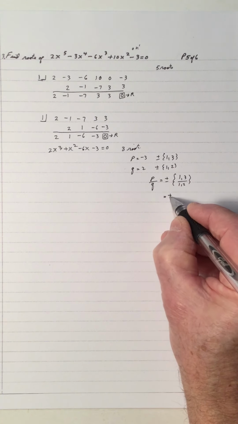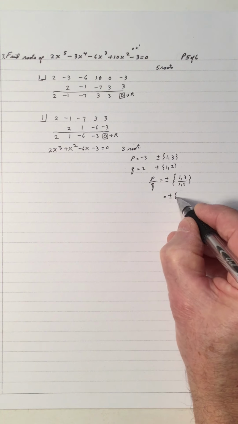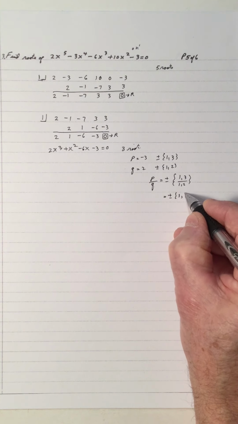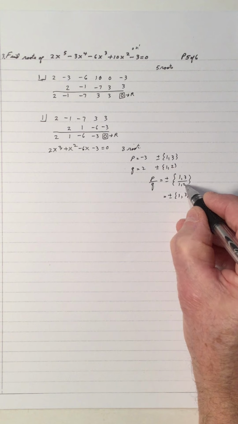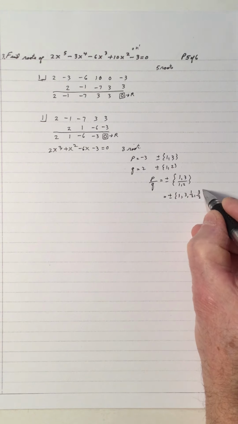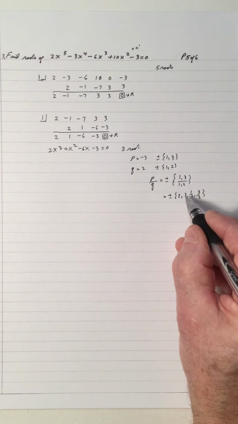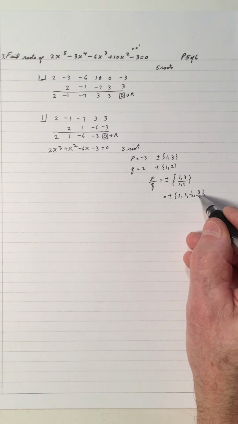So that's going to give us, divide 1 into both of these. 1 divided by 1 is 1. 3 divided by 1 is 3. 1 divided by 2 is a half. And 3 divided by 2 is 3 over 2. So there's all the possible factors. Plus or minus 1, plus or minus 3, plus or minus a half, plus or minus 3 over 2.